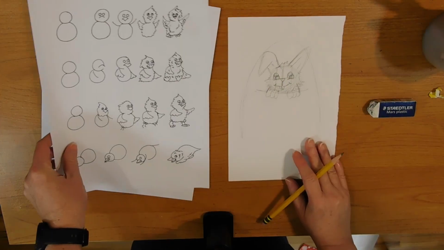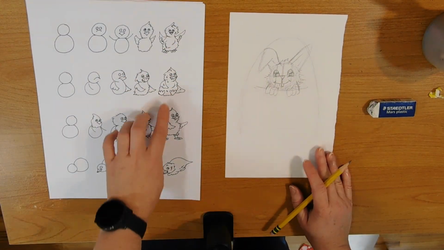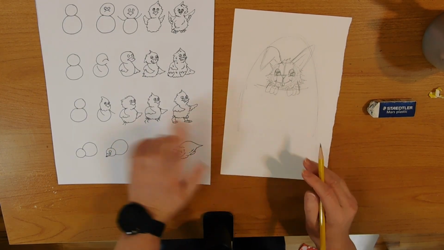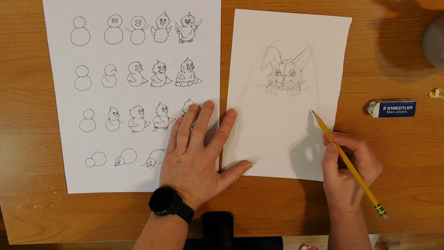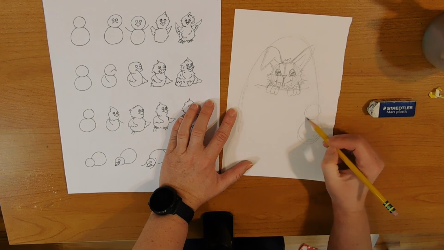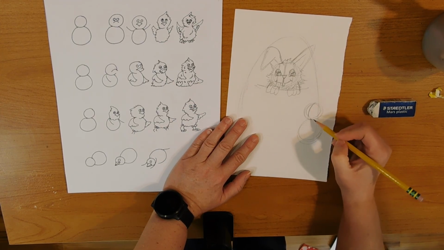All right, now before I continue with the basket, I was thinking, if this bunny rabbit's looking down, I can include a chick. Now these chicks are not looking up, but I'm going to make this chick look up. I'm going to start with the snowman, the 2 circles. And then I'm going to divide its face this way.